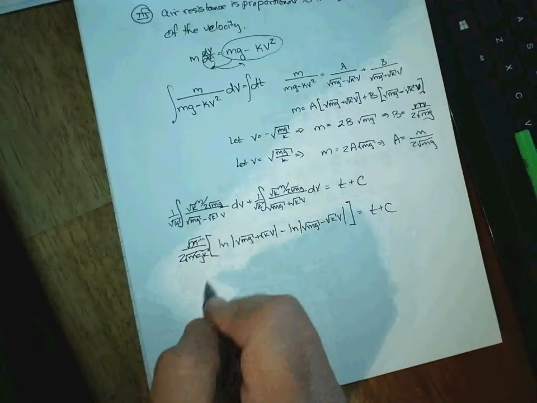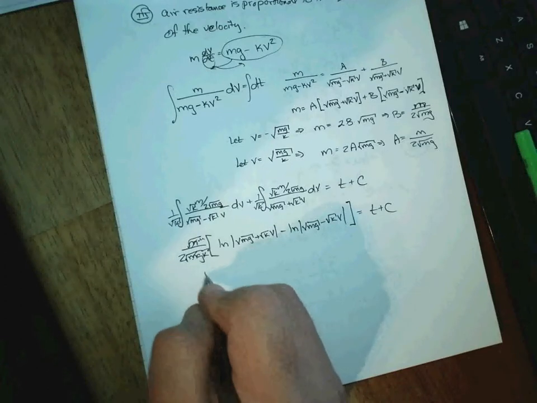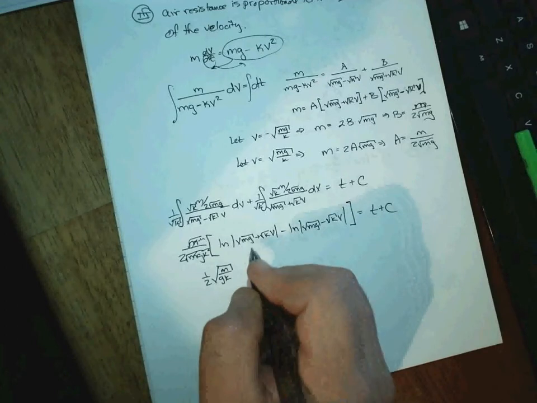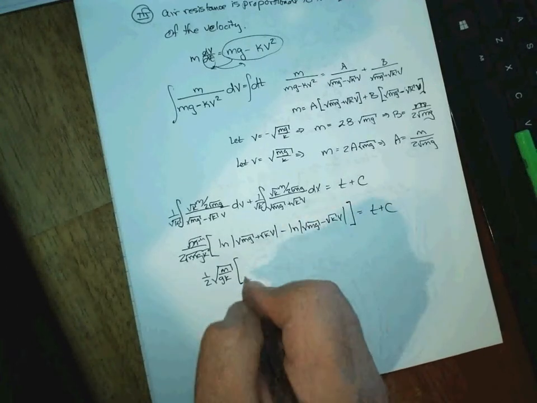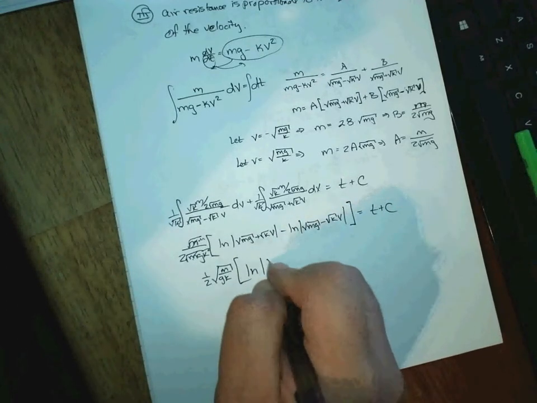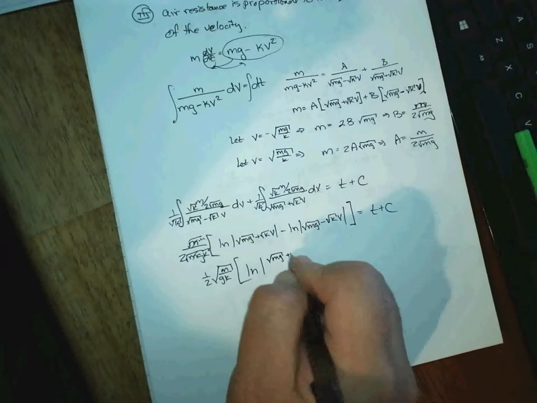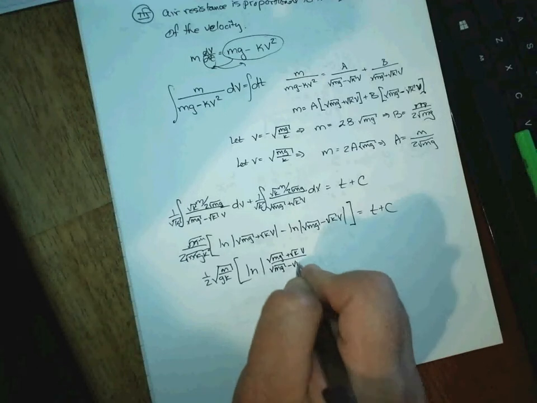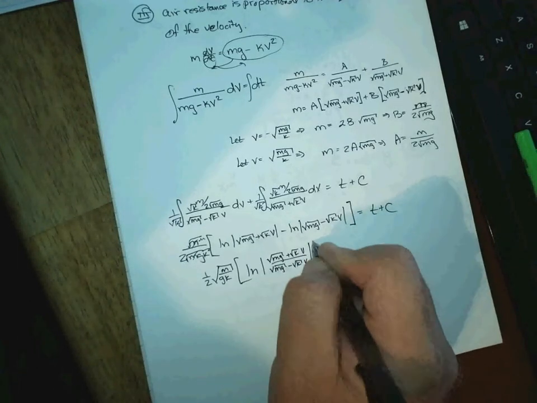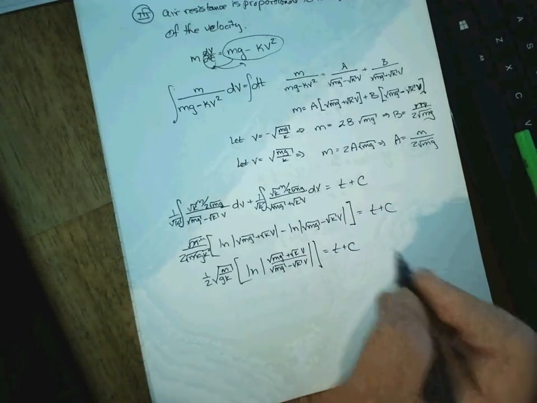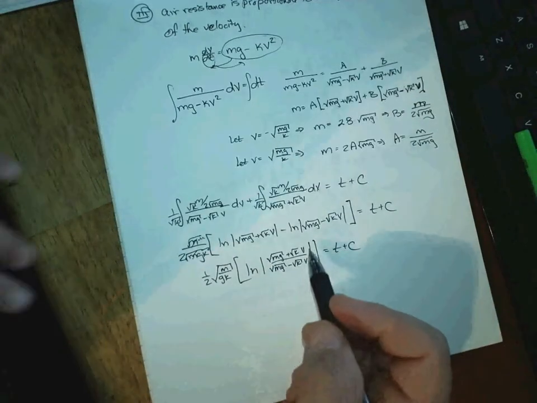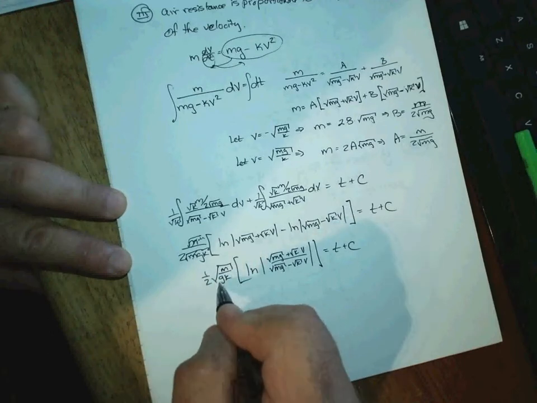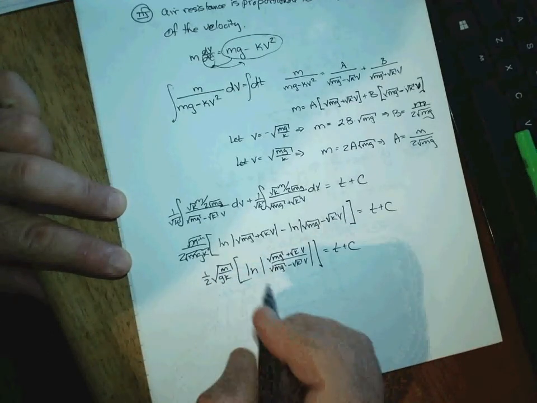All right, now what we might notice here is m over root m. Those can cancel, leaving a root m up top. So what we have here is 1/2 m over gk rooted. And inside here, these can be combined into one natural log. All right, let's get rid of this coefficient by moving it over to the right.